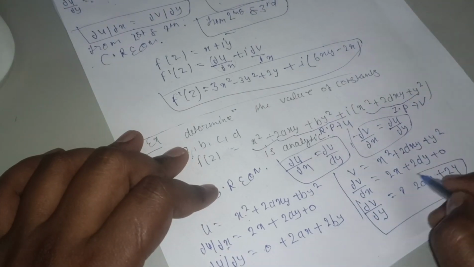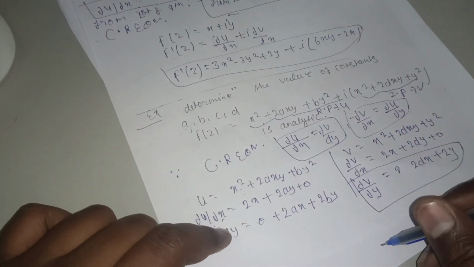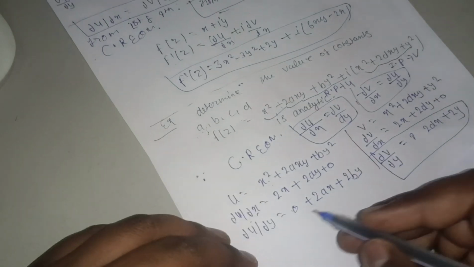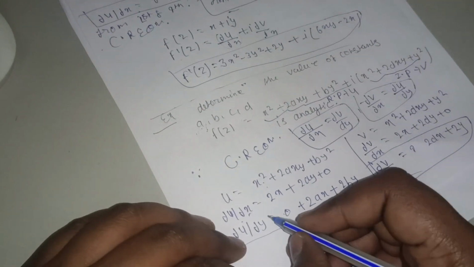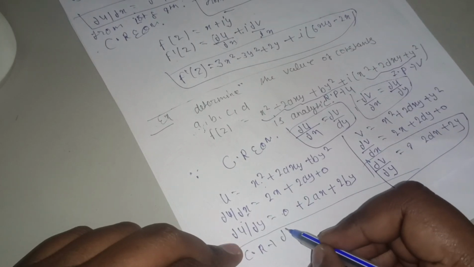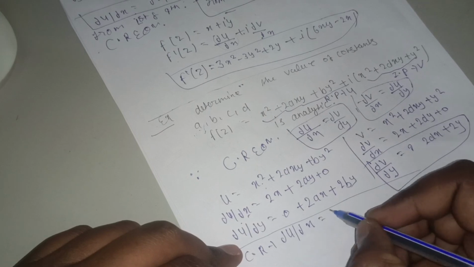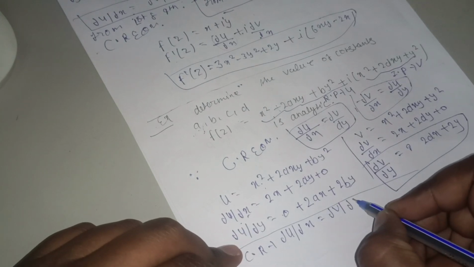Yeah, so now we will equate it. We know that the CR equation says that del u by del x should be equal to del v by del y.